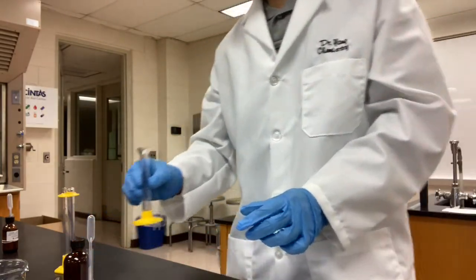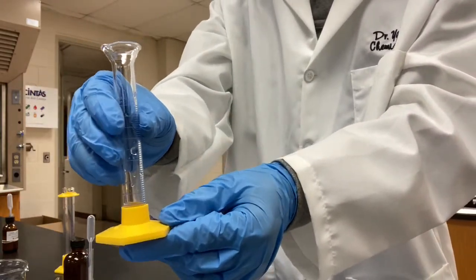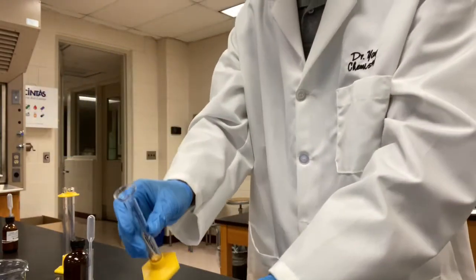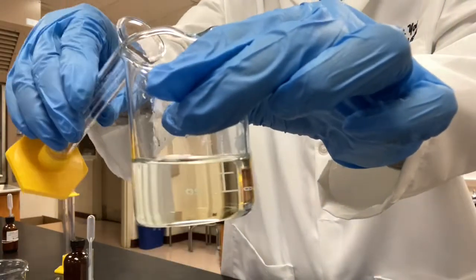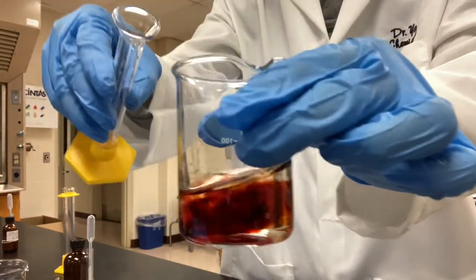I'm also going to add 1 ml of the potassium thiocyanate solution. Look at that.